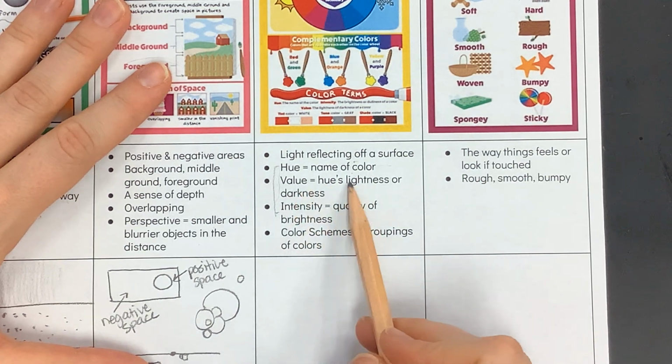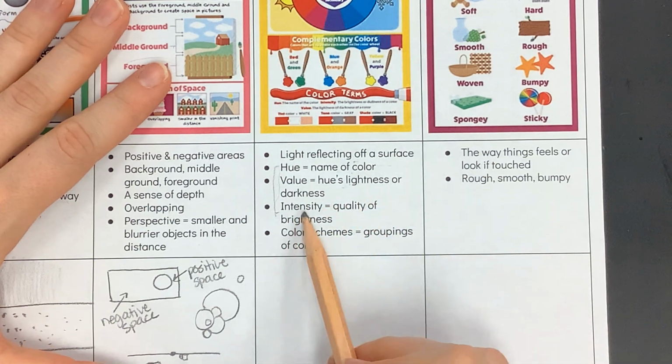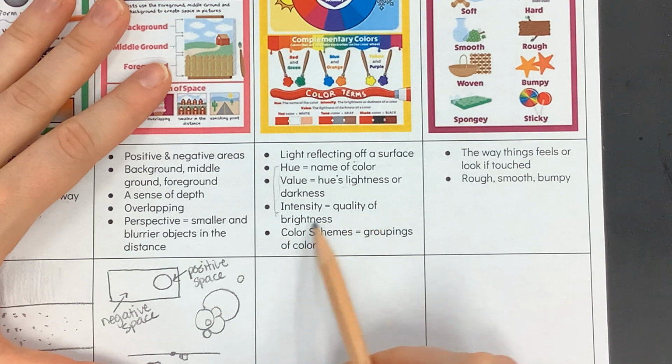For value, we've already talked about that. That's just how light or dark the hue, or the color, is. And then the intensity is the quality of brightness.